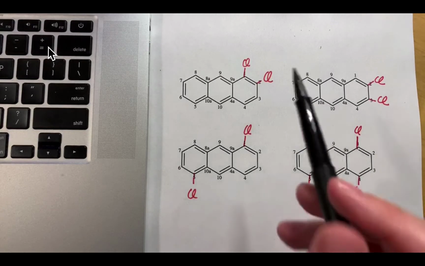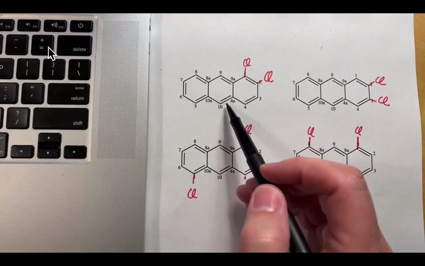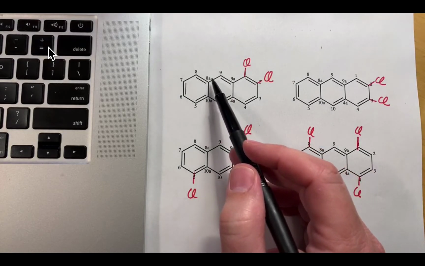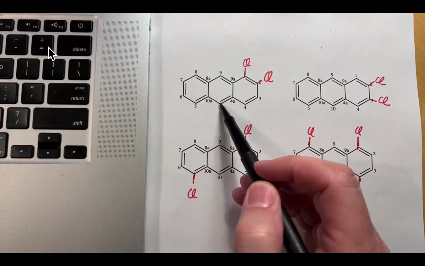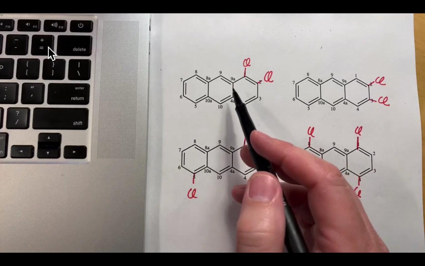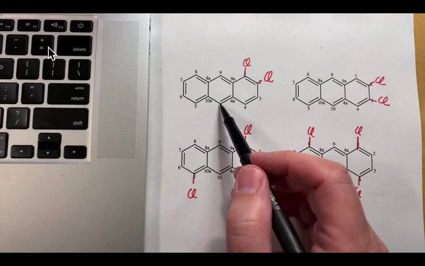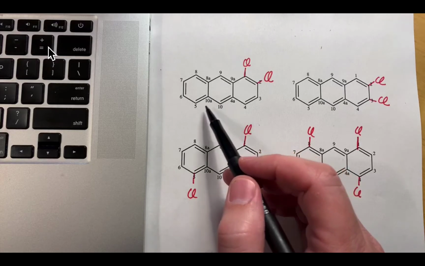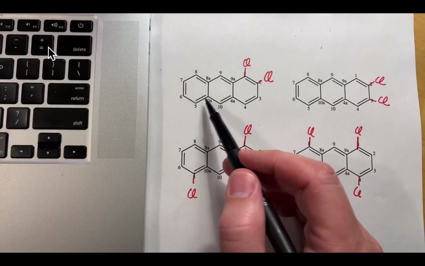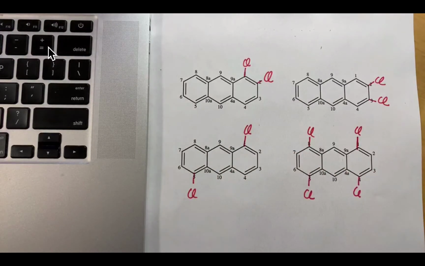First, it's going to be the case for all of them. Any spot that is going to have 4 bonds total. So this has 1, 2, 3, so there's a hydrogen here. Whereas this spot already has 1, 2, 3, 4 bonds to that carbon, and so there's no hydrogen there.